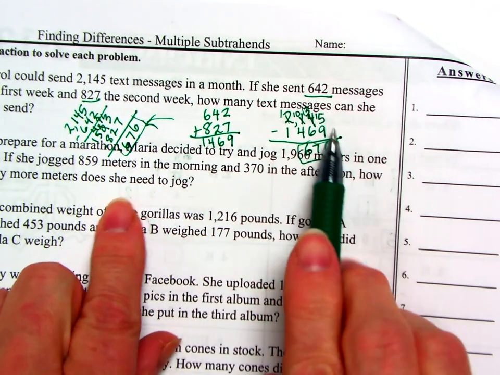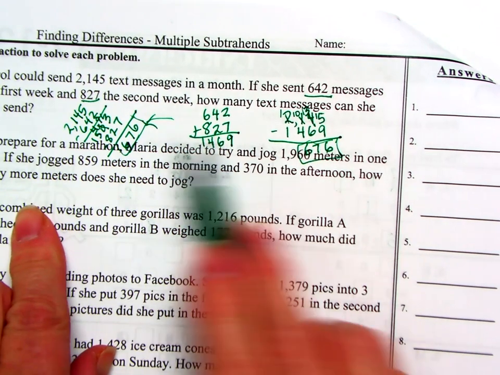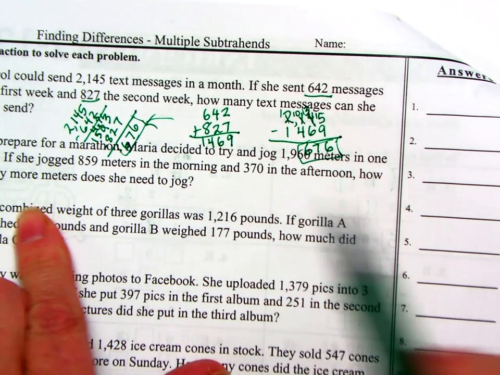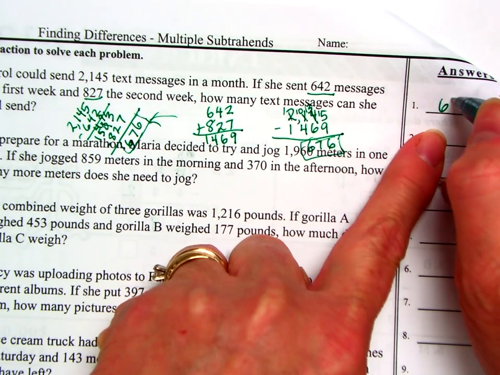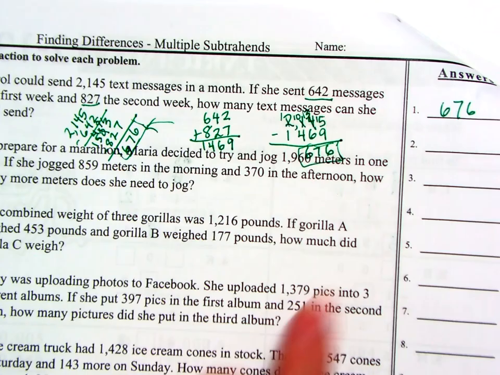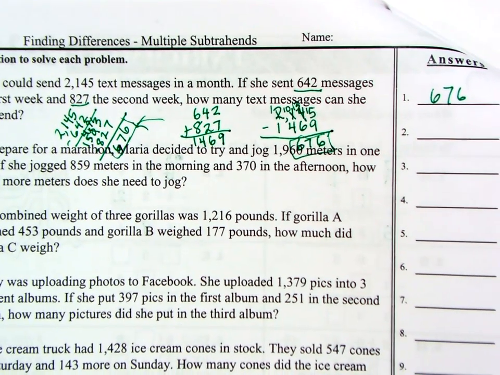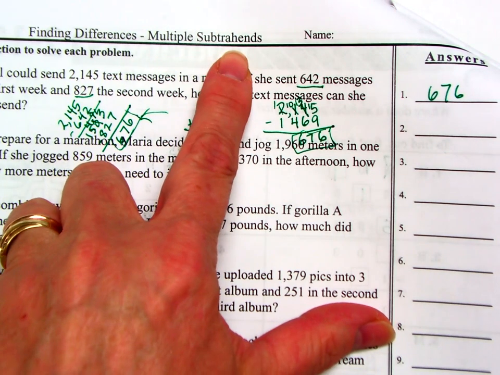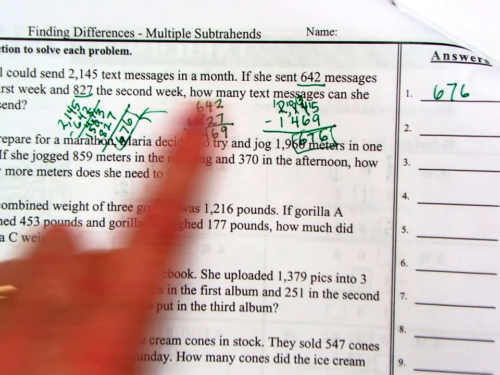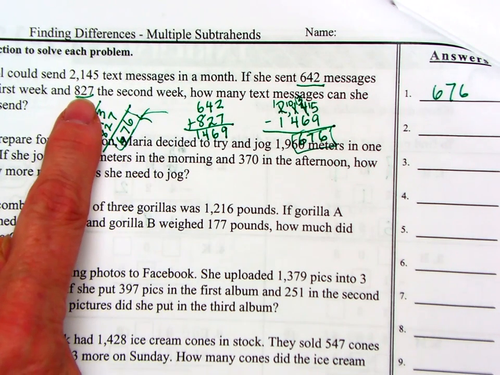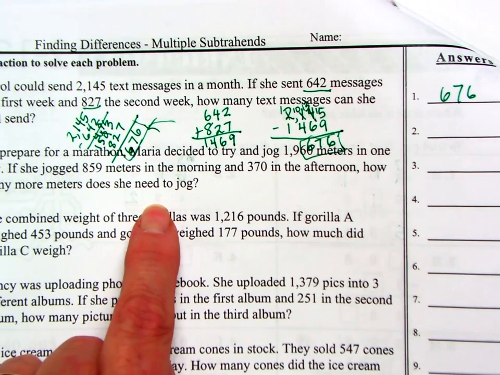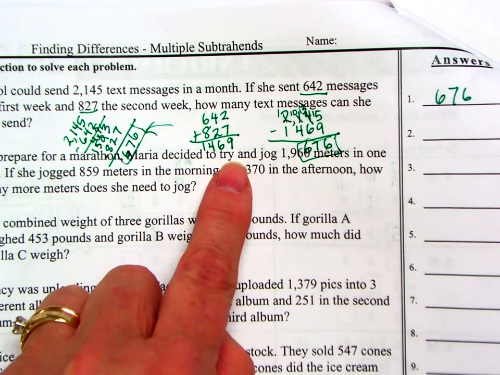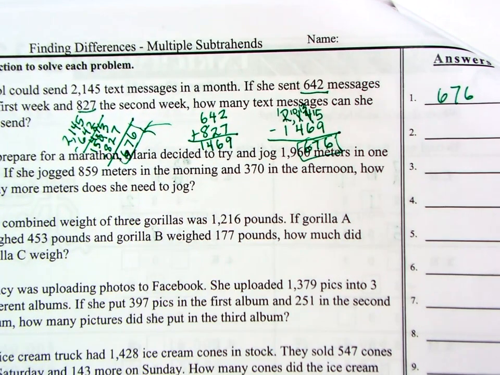This is the way that I would recommend that you do it. Either of these two ways will give you the correct answer, 676. Okay? And all of these problems work the same way. Multiple subtrahends means that you're subtracting two things. So you can either subtract each one separately, or you can add them together and then just subtract it once.